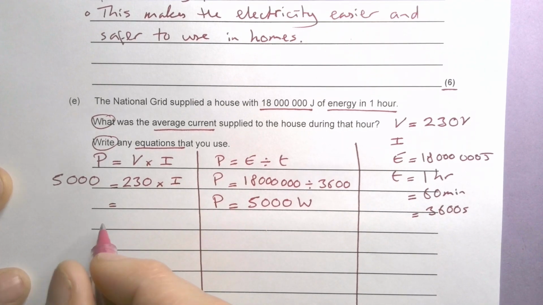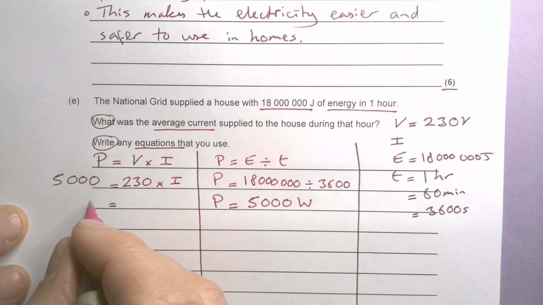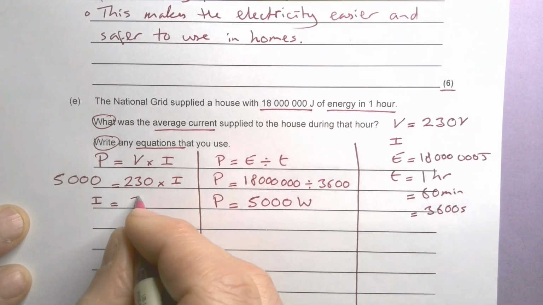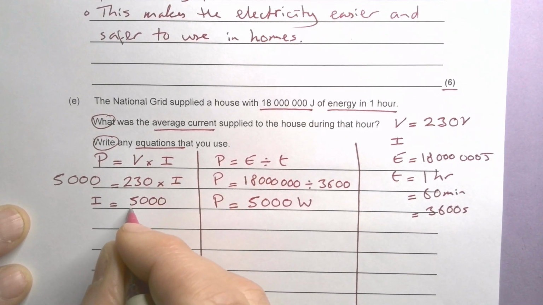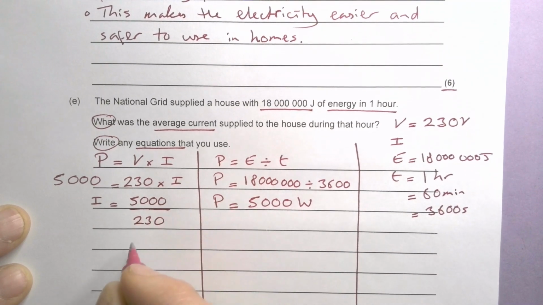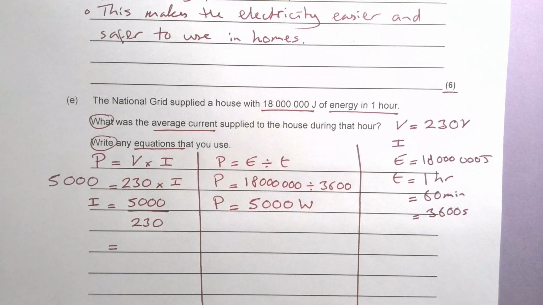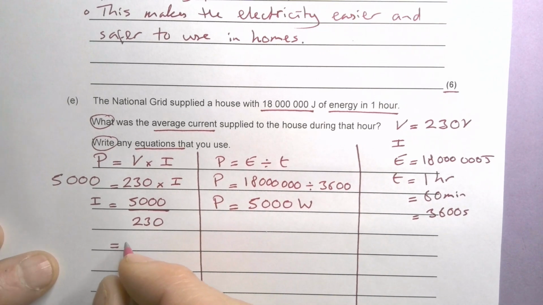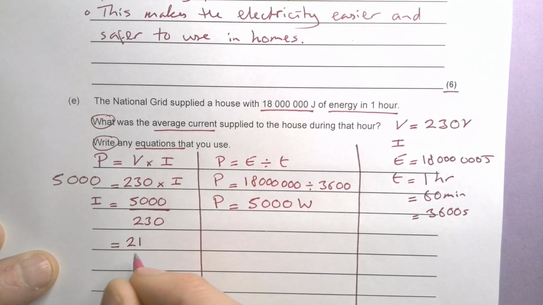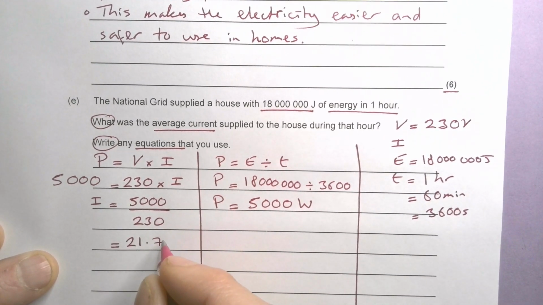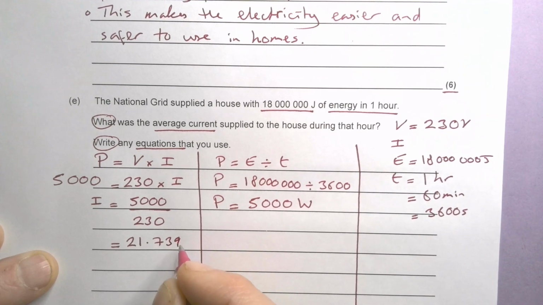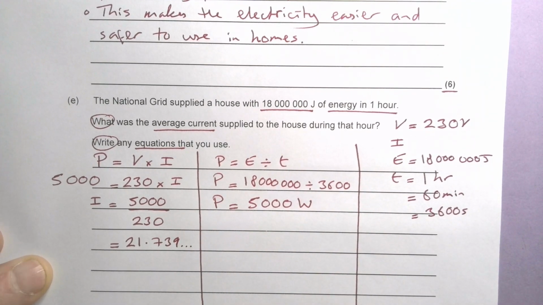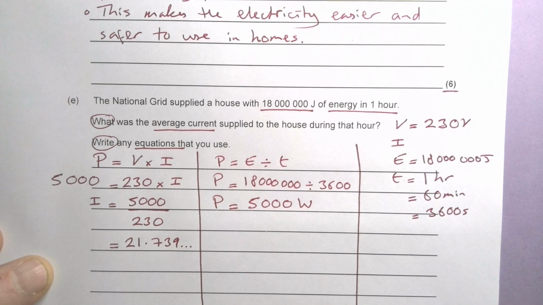So I've entered my values and now I'm going to rearrange it and solve it. So I is equal to 5,000 divided by 230, which is equal to 21.739.